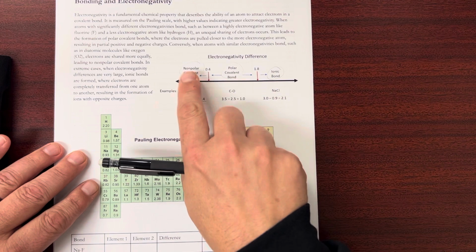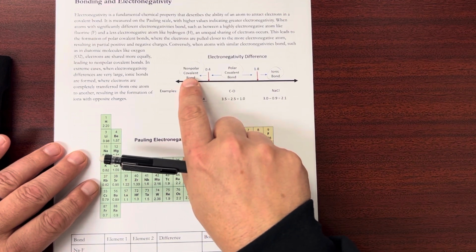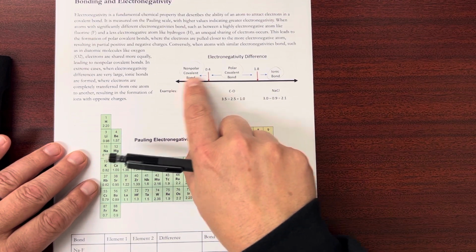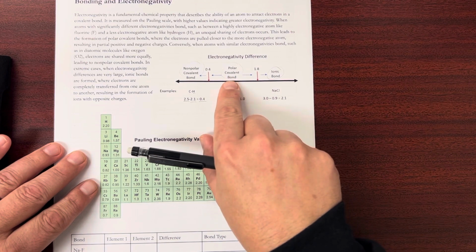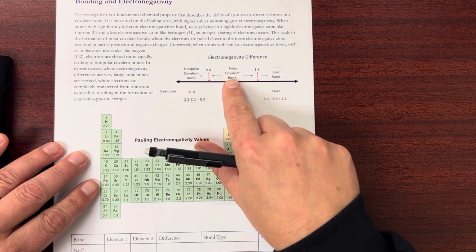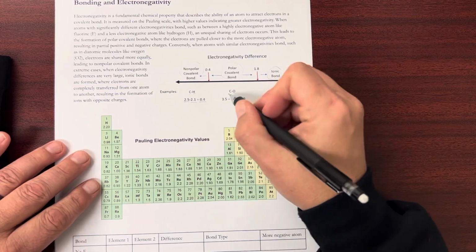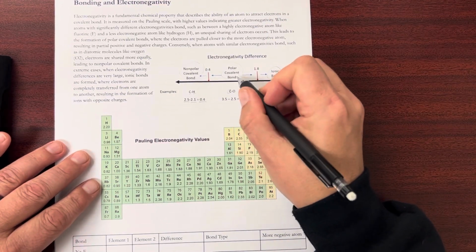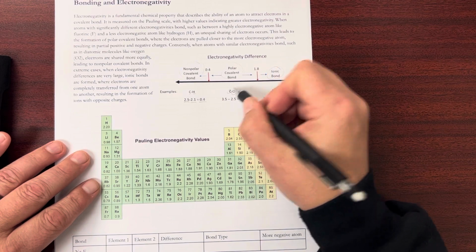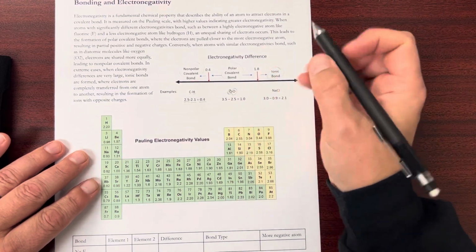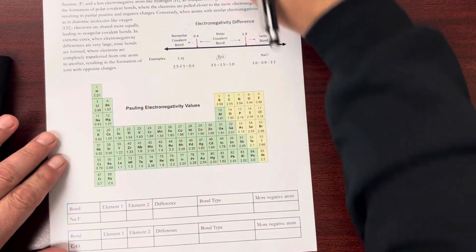In a nonpolar covalent, they're sharing it fairly equally. In a polar covalent, it's still shared, but it's unequal in its sharing. So in this case, the carbon is going to take the electron a little bit more than the oxygen. All right, so anyways, let's get to the charts.